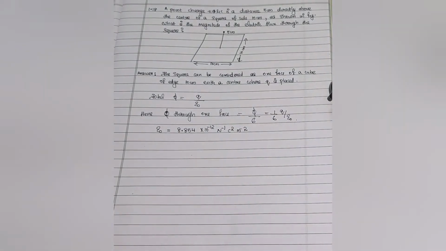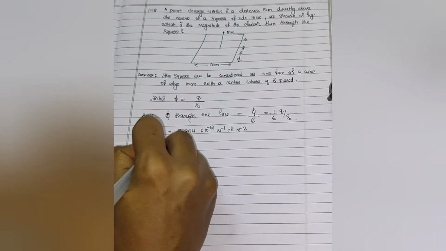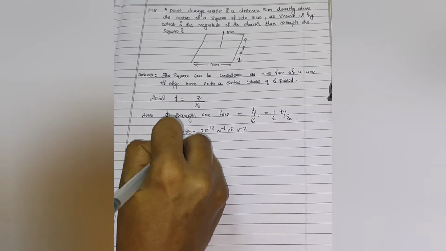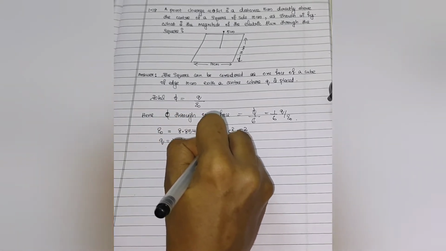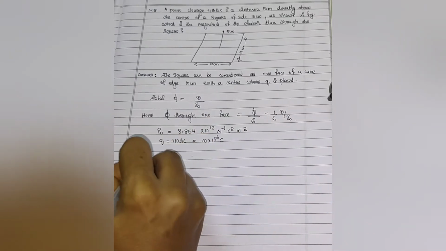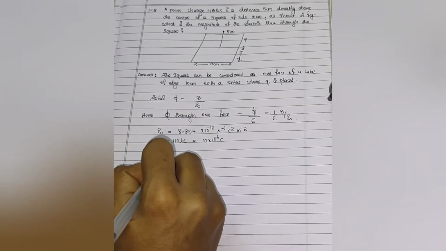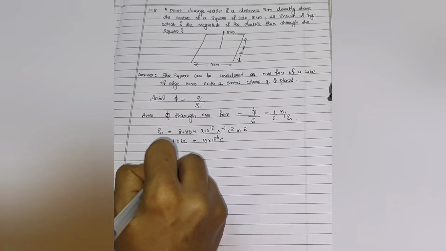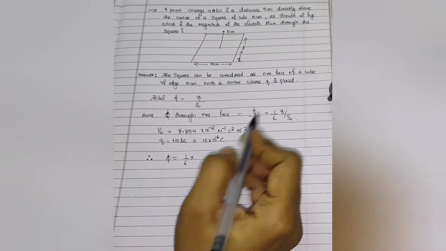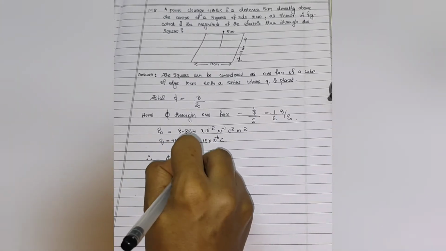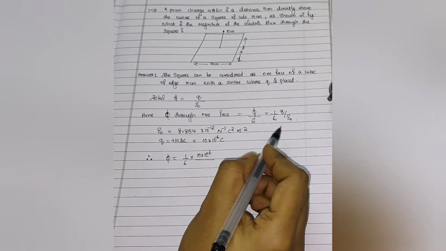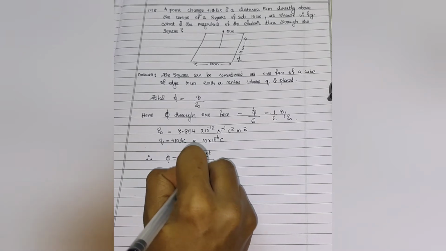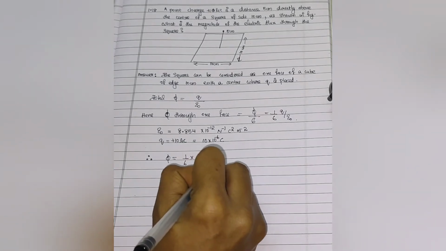The value of Q is given in the question. It is 10 microcoulomb. Convert it into coulomb. So it is 10 into 10 raised to minus 6 coulomb. Therefore, the flux through one face or flux through the square, phi, is equal to 1 by 6 into Q divided by epsilon 0. Instead of Q, we can substitute 10 into 10 raised to minus 6. Instead of epsilon 0, it is 8.854 into 10 raised to minus 12.